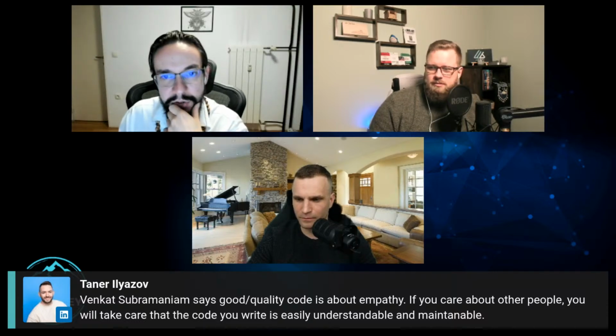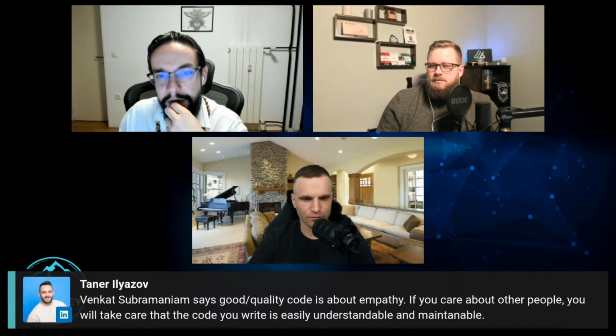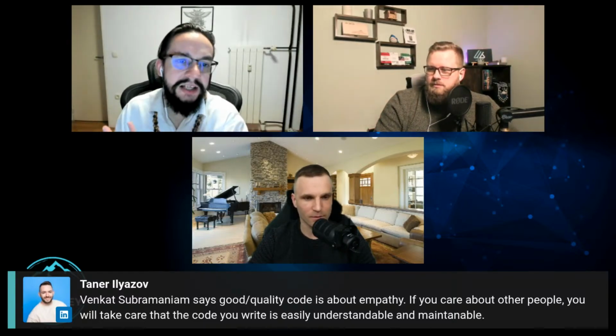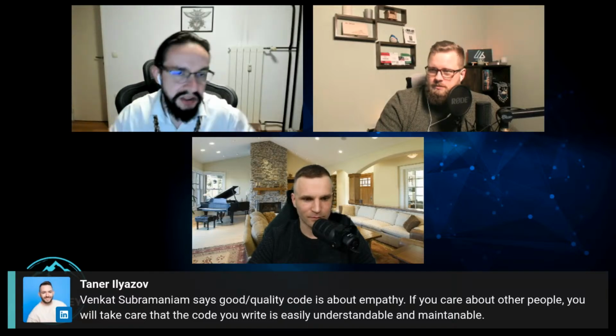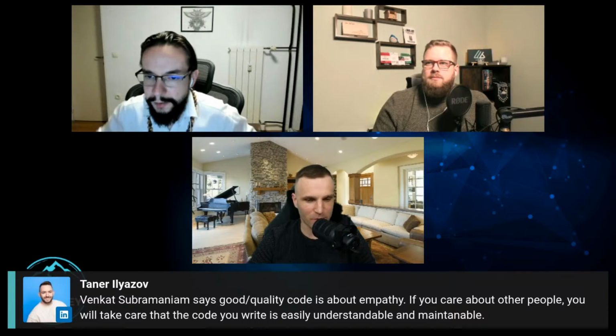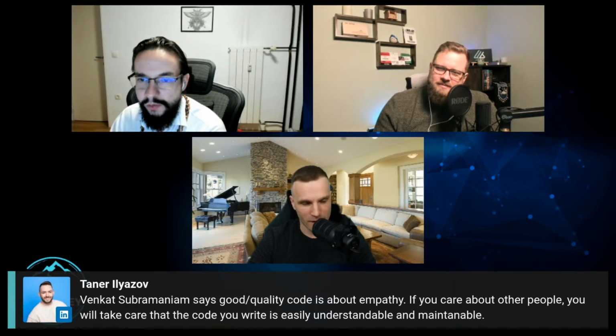Venkat Subramanian says, good quality code is about empathy. If you care about other people, you will take care that the code you write is easily understandable and maintainable. I think that's a good stance. I don't think that has anything to do with extreme programming, but it does highlight the overall mantra. And many people lack empathy, so therefore we have a lot of bad projects, unfortunately, or low quality. Yeah, that's the reality, one of the realities.